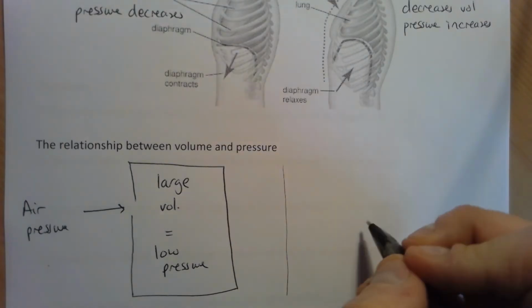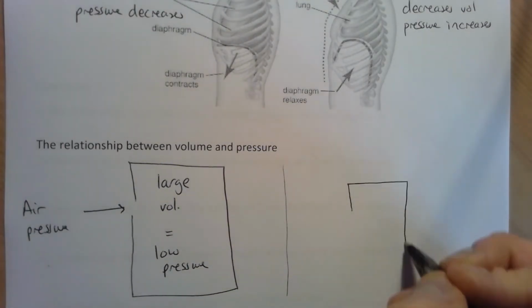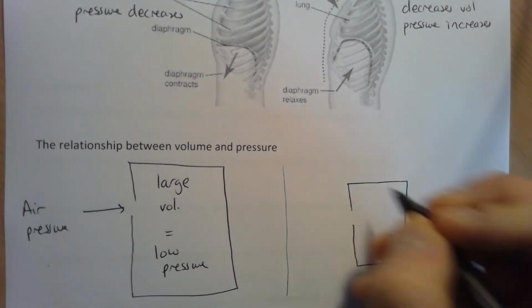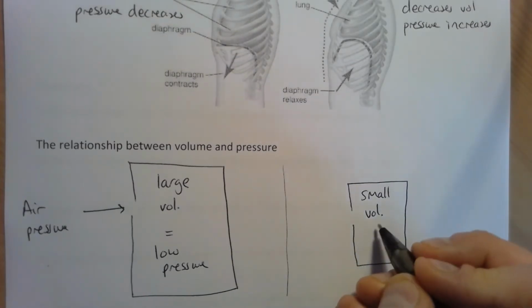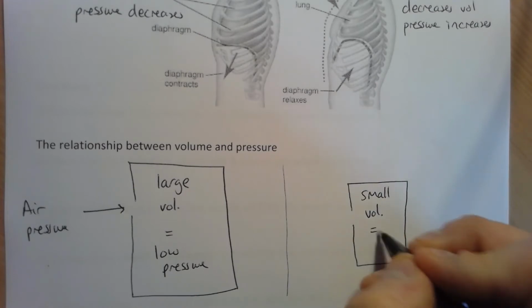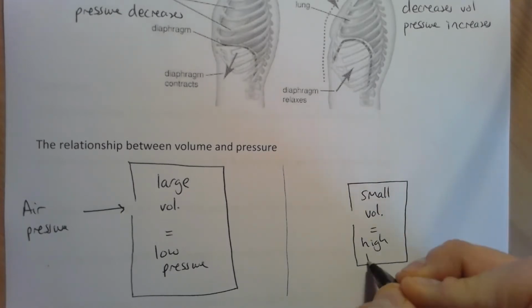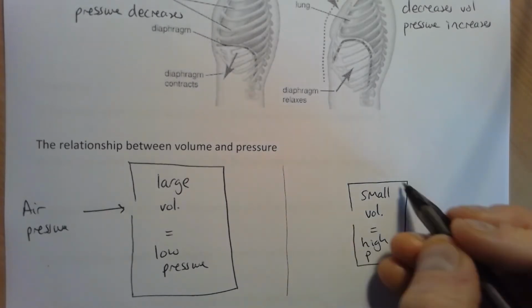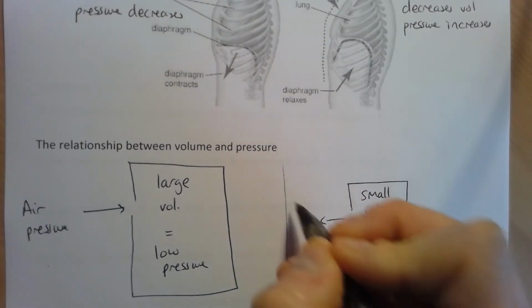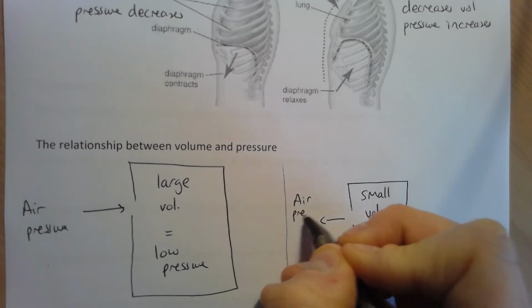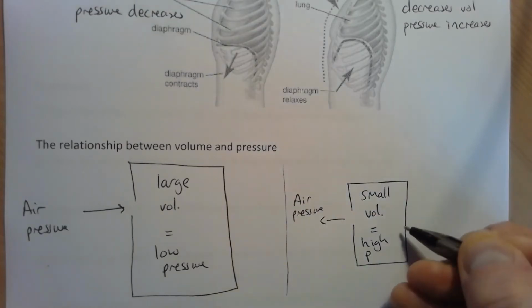If we look at what happens when we breathe out, then we have a smaller volume, and I'm abbreviating volume to VOL dot here, and a high pressure. This means that the pressure inside the lungs is higher than the air pressure, and therefore air is forced out of the lungs.